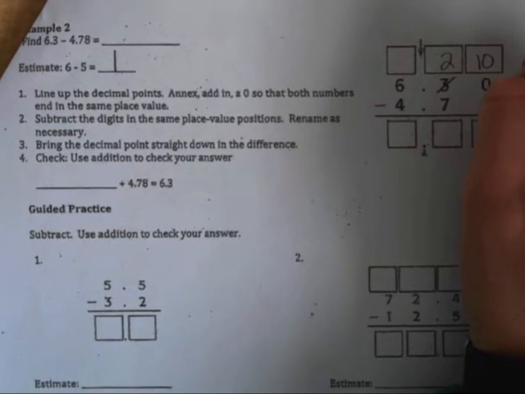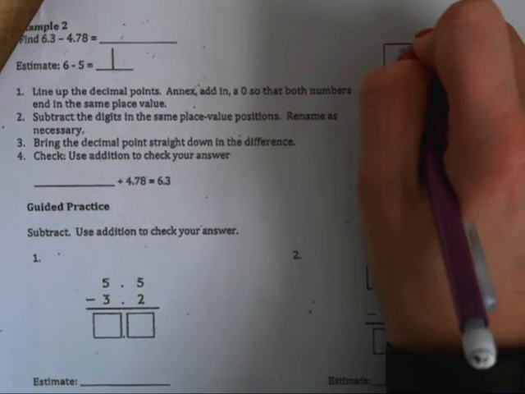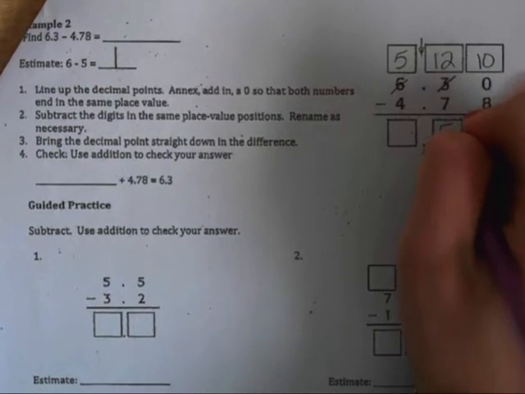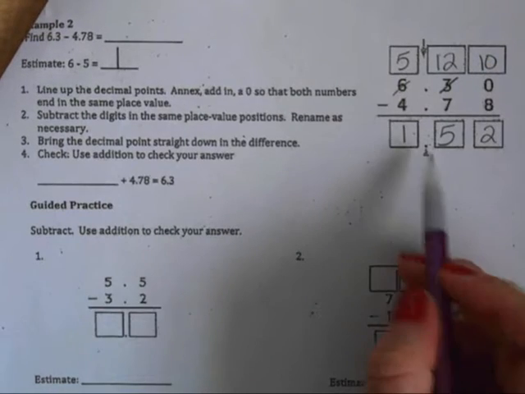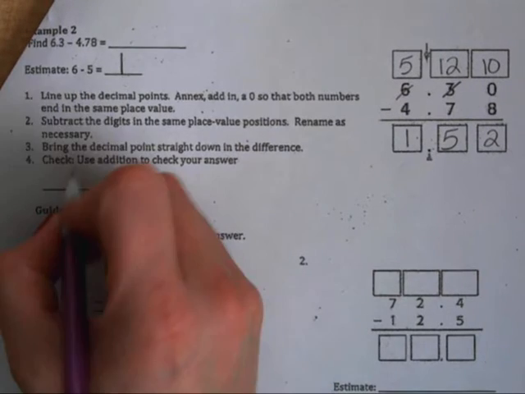So we're going to rename this 10. 10 minus 8 is 2. Then we're going to rename this as 5 and rename this as 12. 12 minus 7 is 5. 5 minus 4 is 1. So we get 1 and 52 hundredths. That's pretty close to 1, but let's double check by using addition.